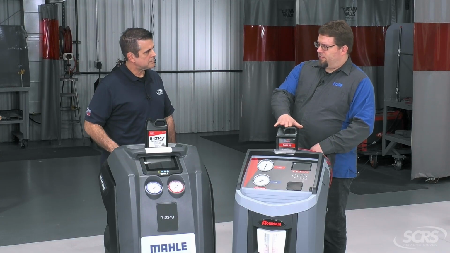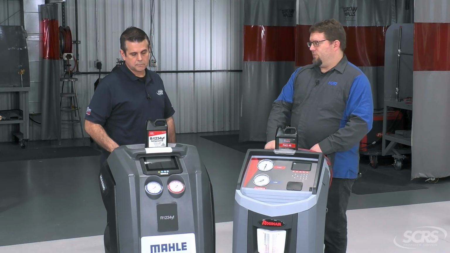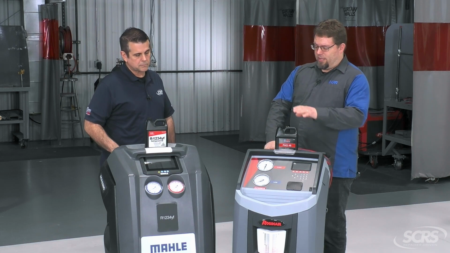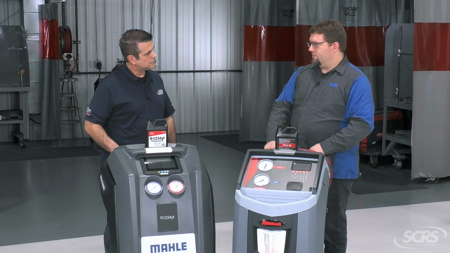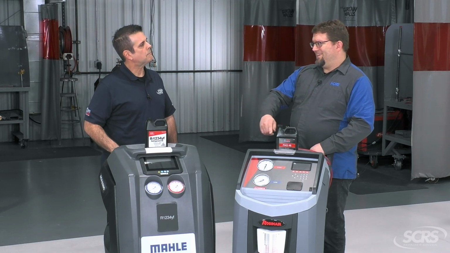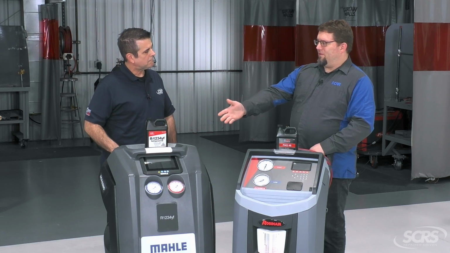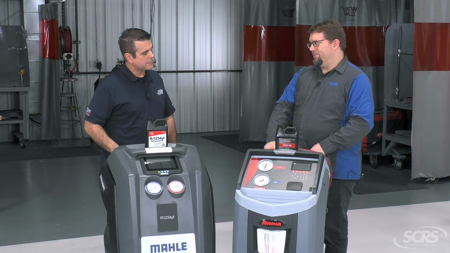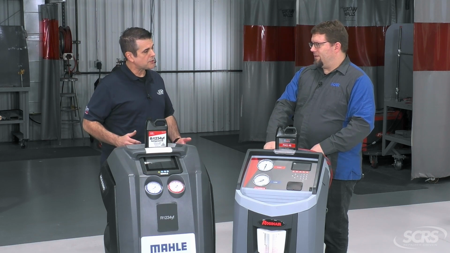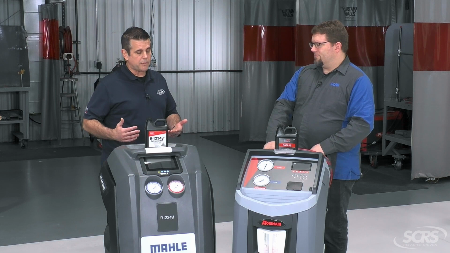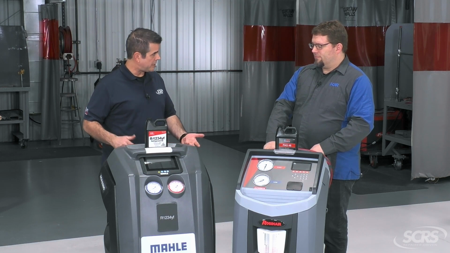And then the same thing with these. These two oils here are both PAG 46, the 46 being the viscosity, but this one's designed for 134 systems and that one's designed for 1234yf systems. You cannot use the 134 oil in a 1234yf system, but you can go backwards with the newer oil for the 1234. That will work in 134 systems. So it's best to look at the OE service information as you stated, but also to review the equipment manufacturer's information as well, correct? Yep.